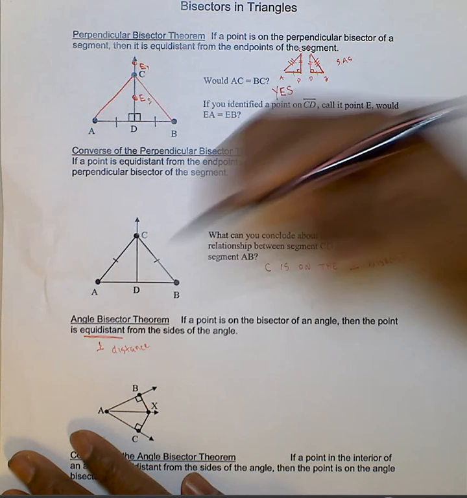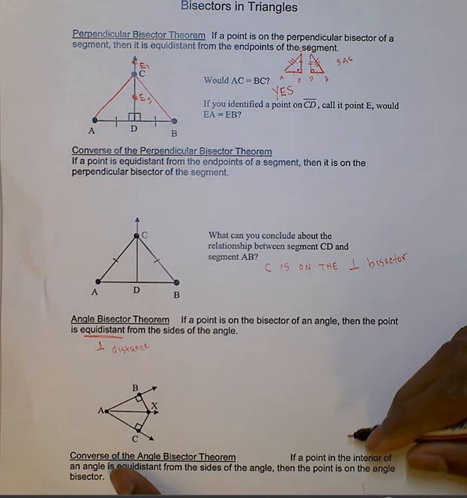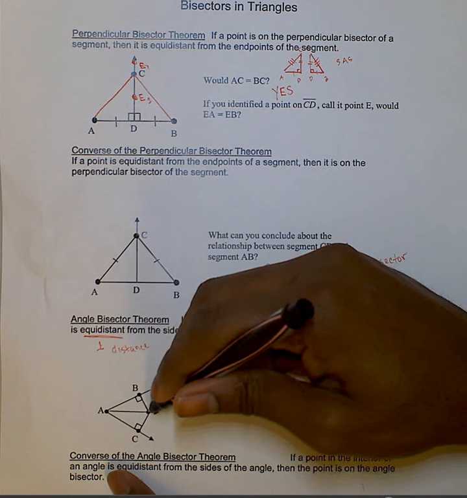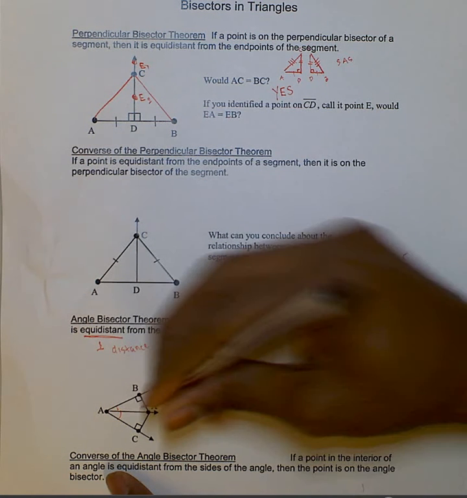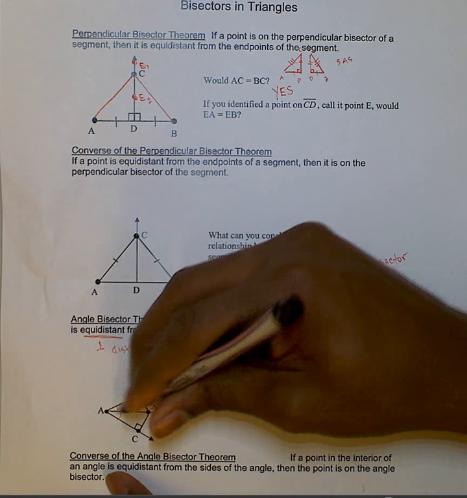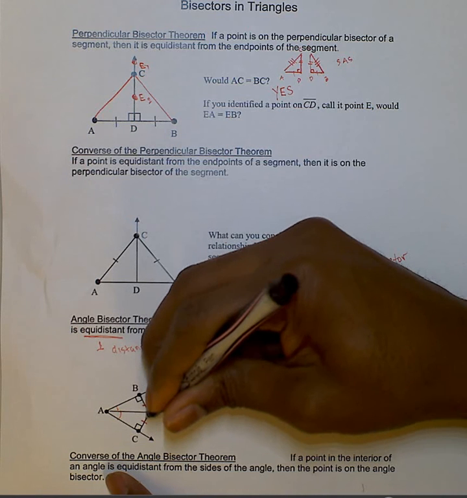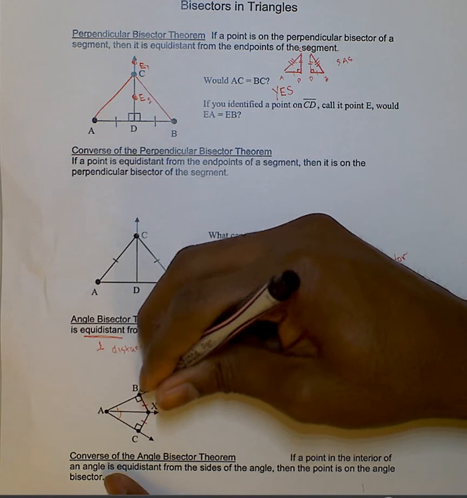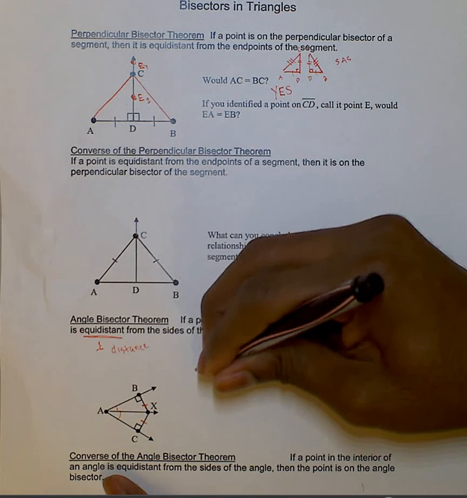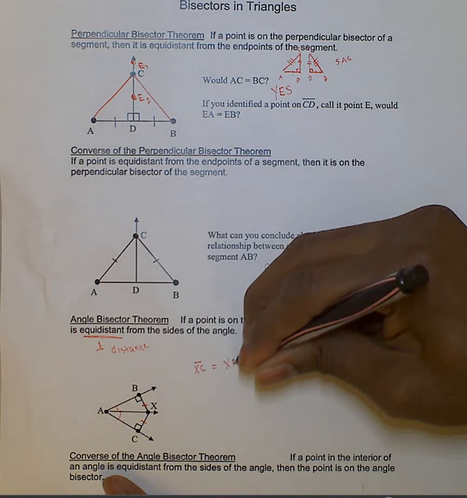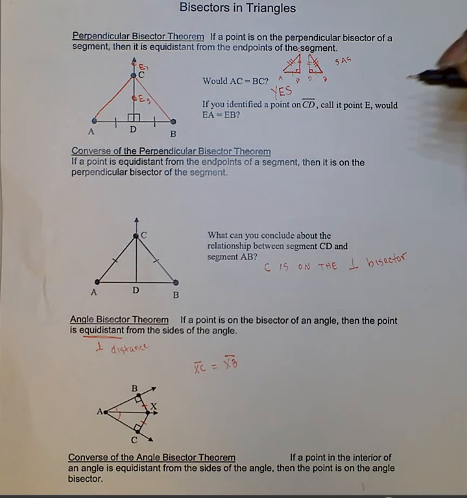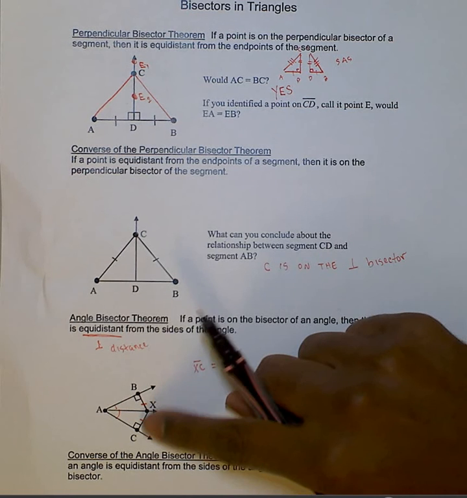Okay. And so X is on the angle bisector. We'll draw that in. This perpendicular distance then, since X is on the angle bisector, XC will be the same as XB, they're congruent. Okay. And the converse just says if the point's equidistant from the sides of the angle, then we know it's on the angle bisector.